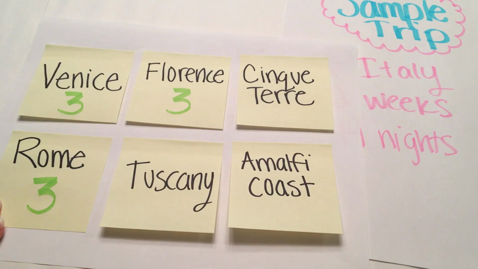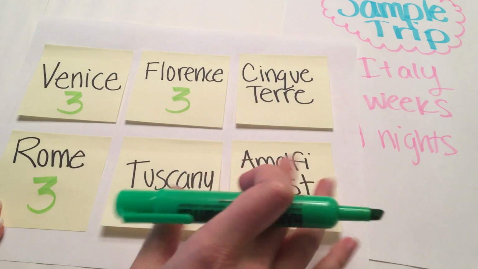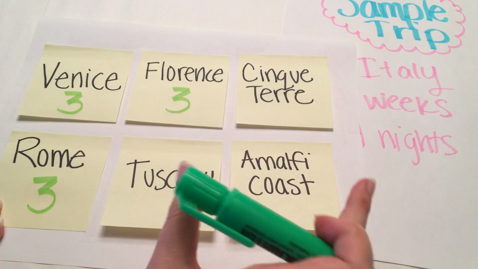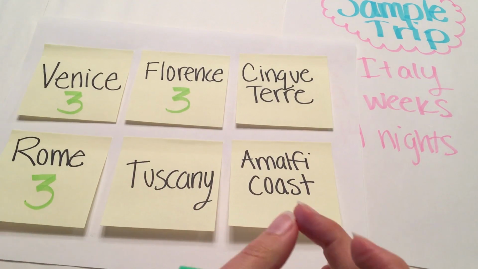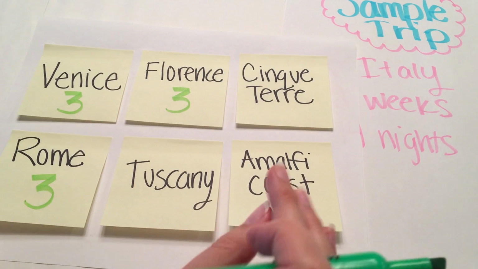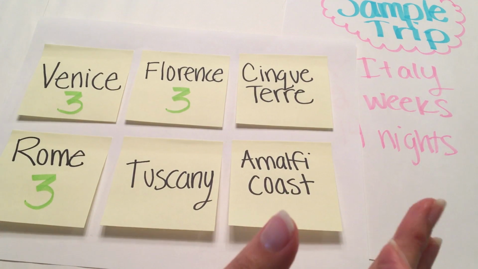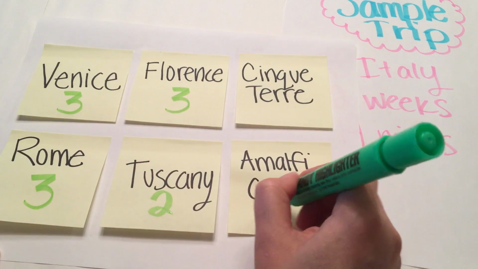And then for staying in a smaller town, these are actually regions, not towns. So this would be after you've determined the town that you want to stay in. The minimum amount of time that you want to spend in a smaller area is 2 nights. That gives you 1 full day of sightseeing. So we're going to give 2 nights for each of these.